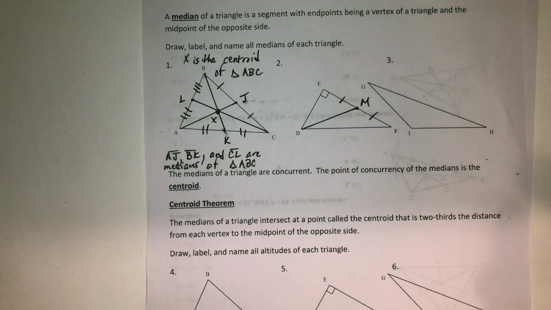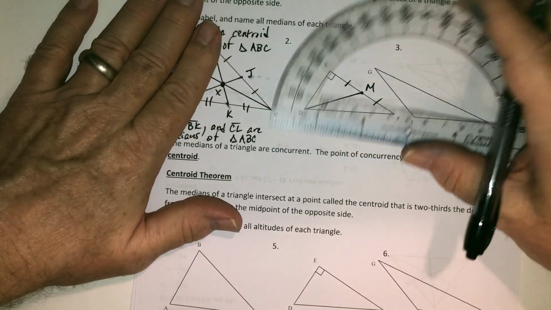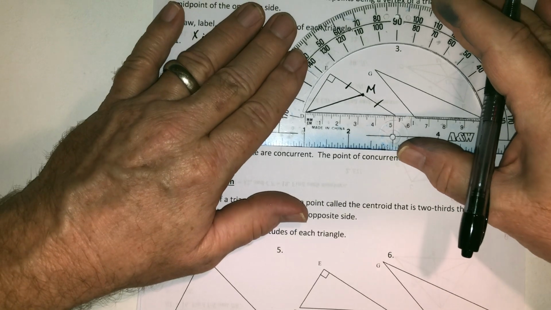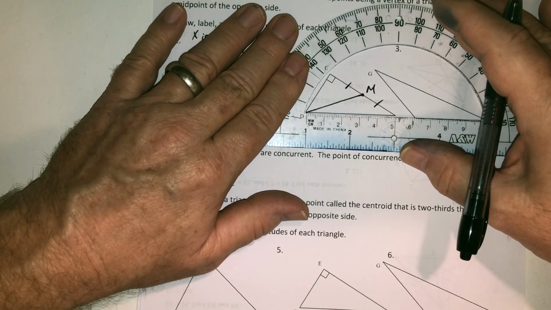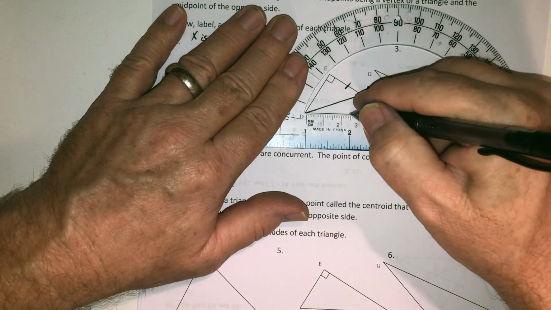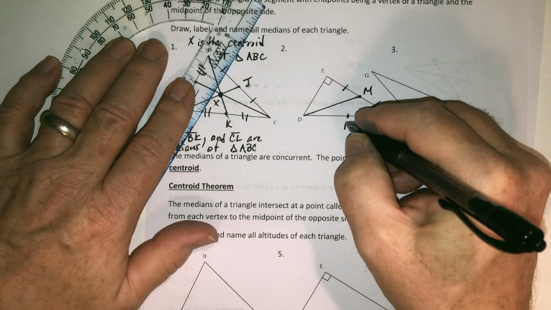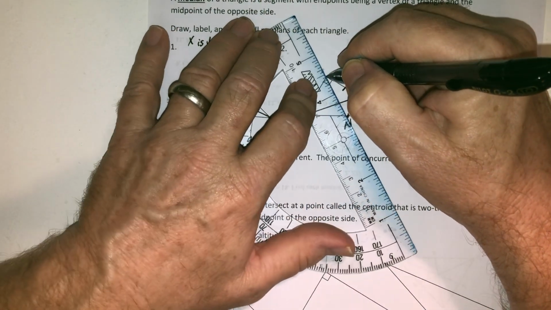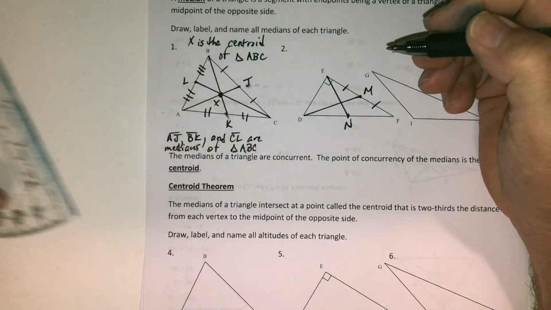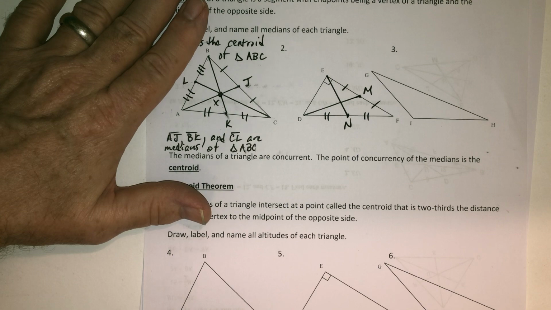All right, I'm going to go from point E next. So I need to locate the midpoint of segment DF, the opposite side. That one looks like, again, about 5, which would be 2.5, so right in there. And let's call that point N, and we'll draw the median from point E over to the midpoint of segment DF. Let me mark that, and we now have another median.